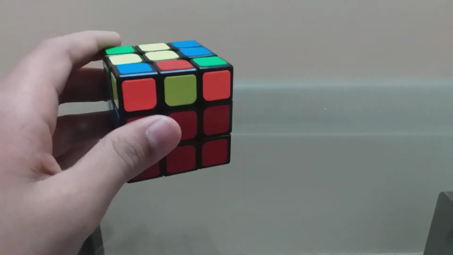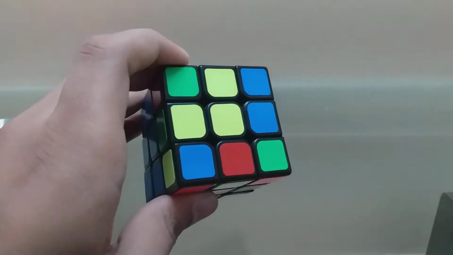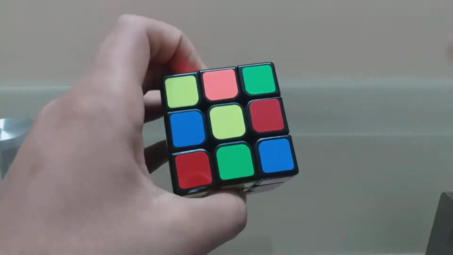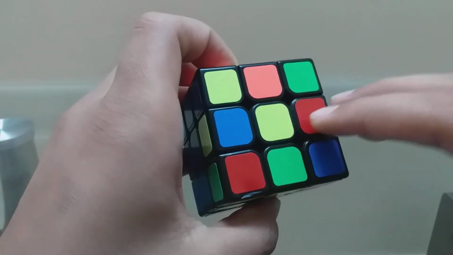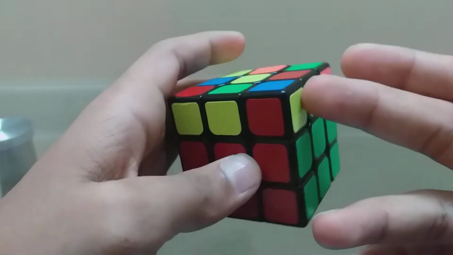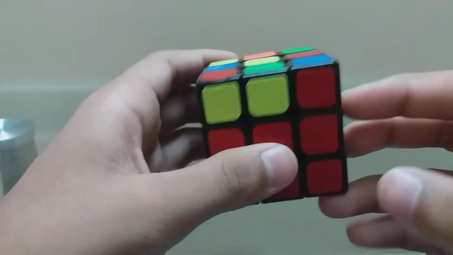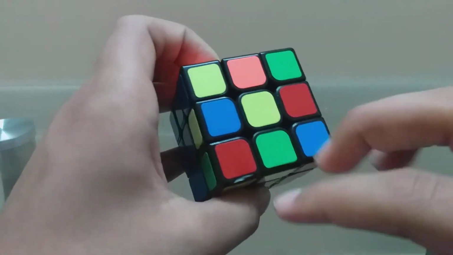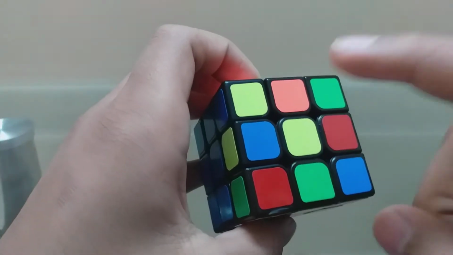Now there are 4 patterns which you can get in the last layer with the yellow facing up. The first pattern is the dot. That means none of the yellow pieces is rotated in such a way that the yellow is connected with the yellow center. That means the yellow is down or on the other side and it is not oriented so that the yellow is connected with the center. Okay, so that means the first case is dot.